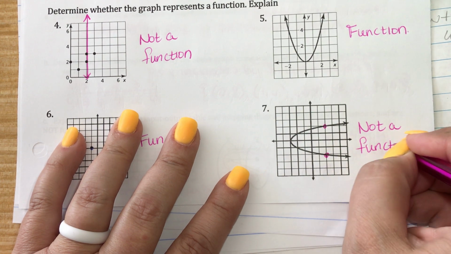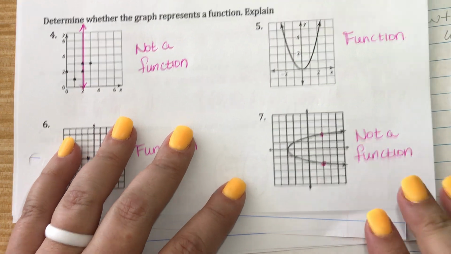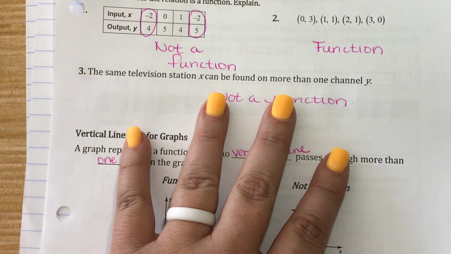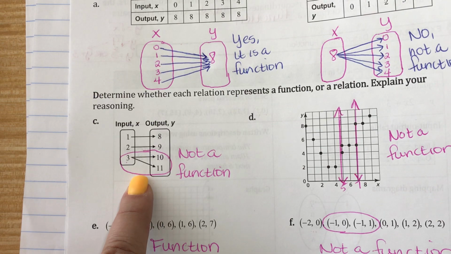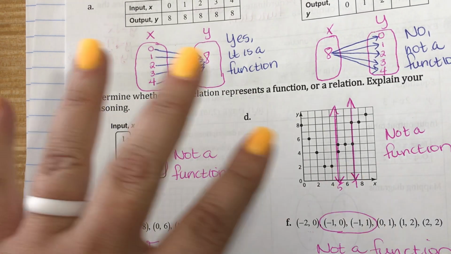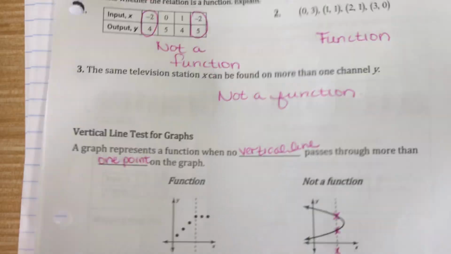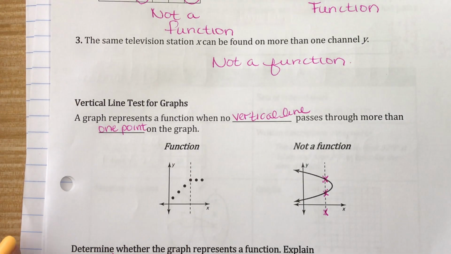Okay, so hopefully now I've jogged your memory on how to determine if something is a function from graphs, from a situation, from a set of ordered pairs, from an input-output table, from mapping diagrams, all of these different representations of your data. Hopefully you can look at it, know what to look for, and decide: is it or is it not a function?